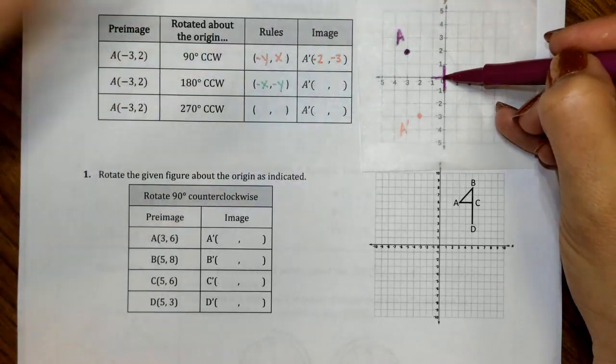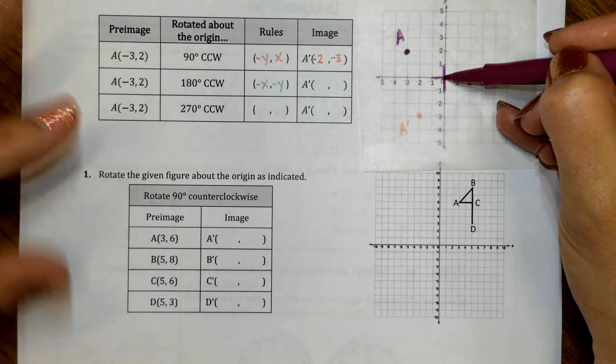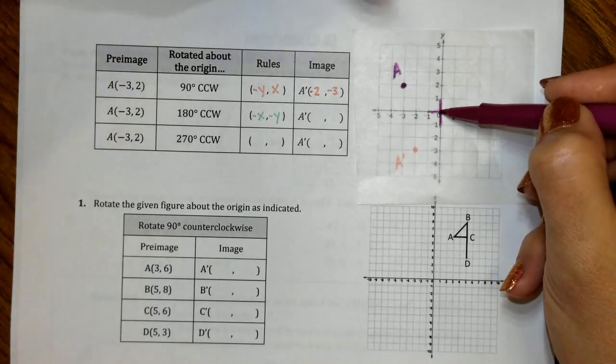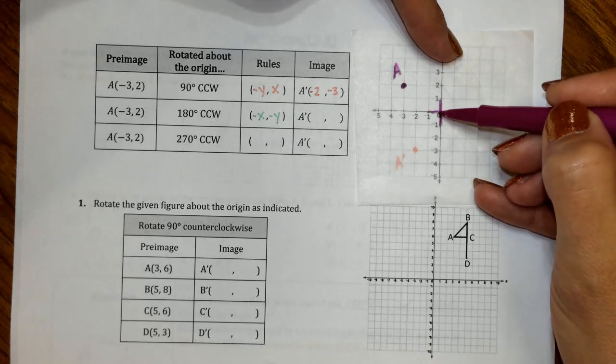Now we're going 180. We need to remember 180 is 2 quadrants, so we need 2 complete turns. So watch my patty paper and watch the X and the Y axes right here.